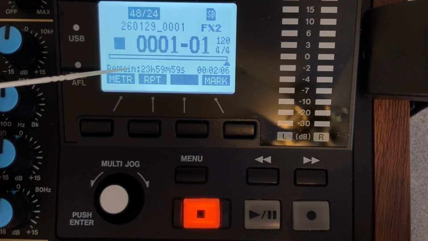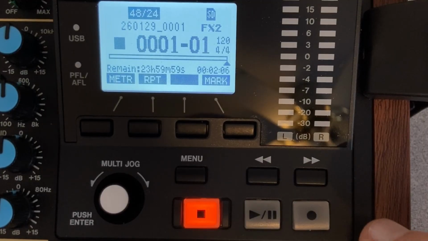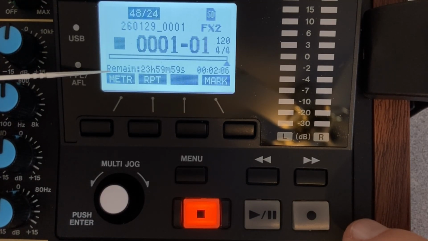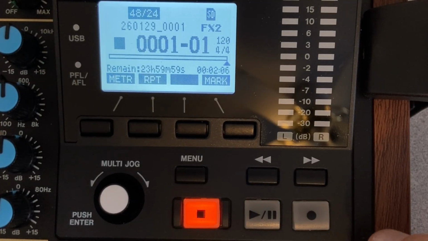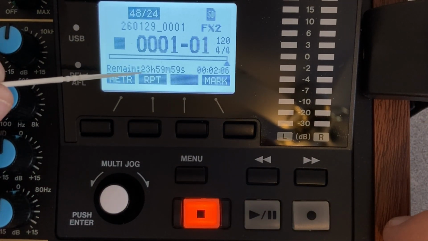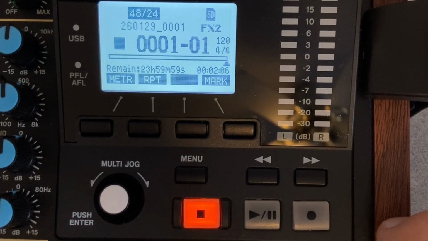It'll tell me how much remaining time there is on my SD card. Now this is a 128 gigabyte SD card, and I did purchase the one that they recommended, the cheapest one, which I think is the Kingston one, about $30 for 128 gigabytes. So you can see you're going to have the ability to store quite a bit on here: 23 hours, 59 minutes, 59 seconds remaining.